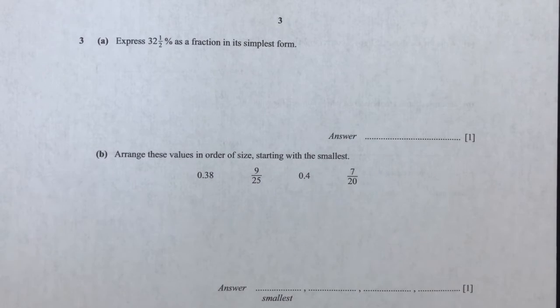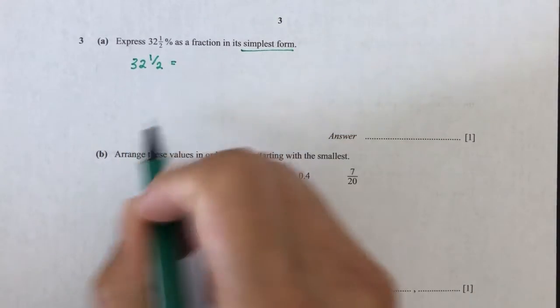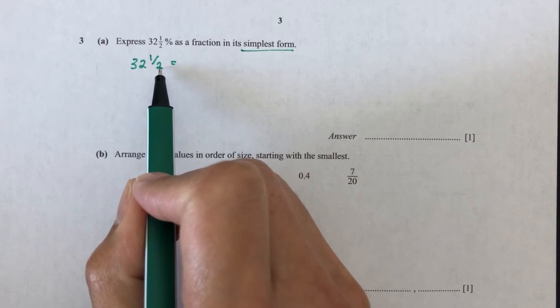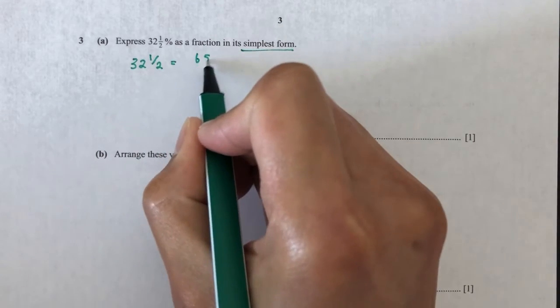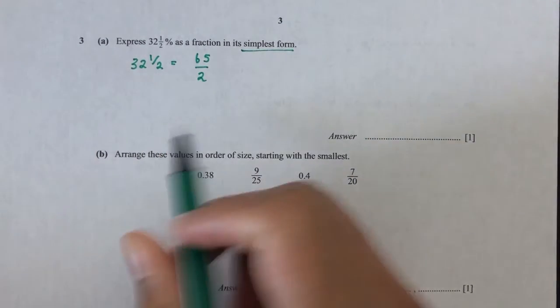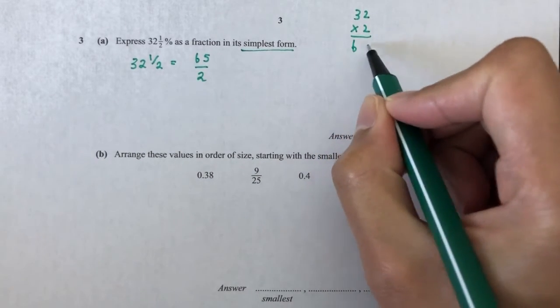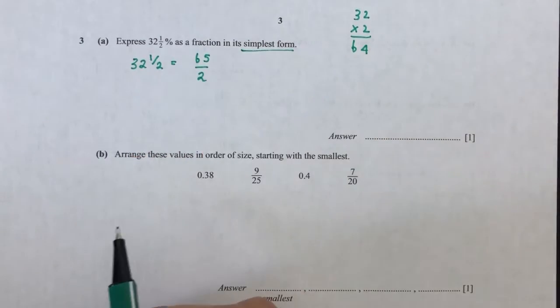Question number 3A. Express 32.5% as a fraction in its simplest form. 32.5 can be rewritten as a mixed number: 32 times 2 is 64, plus 1 is 65, so 65 over 2. So we do 32 times 2, which is 64, then we plus 1 on top. That will be 65 over 2.